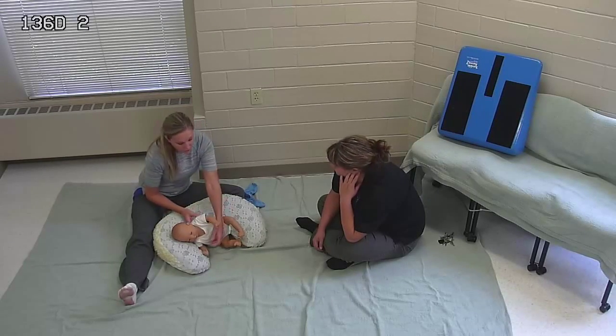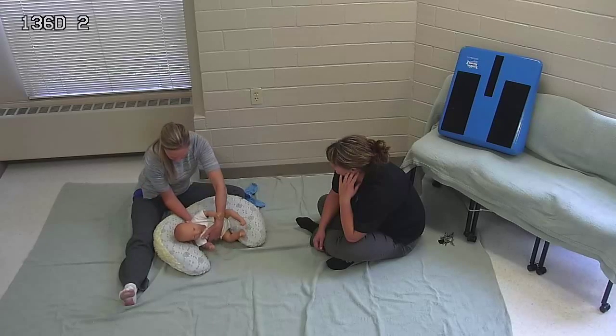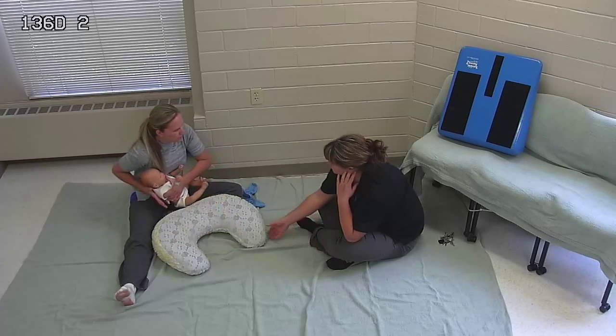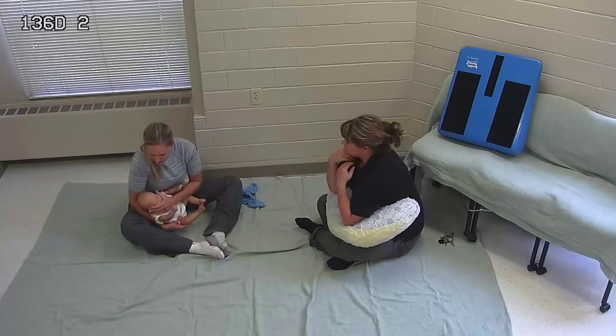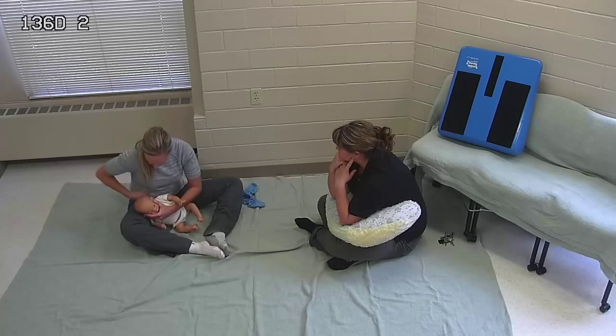What if I don't have a boppy? Are there other possibilities? You know, it's totally fine if you don't have one. You can always use different pillows, rolled up towels, things like that. But a great thing that you could use is just your body. And so just use your legs.